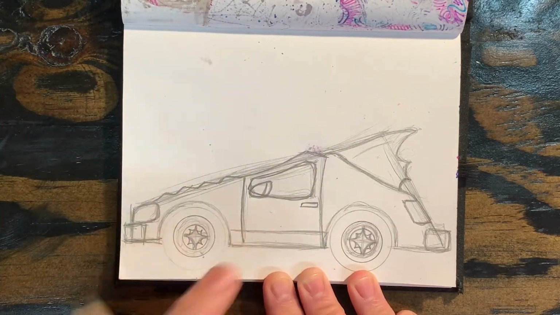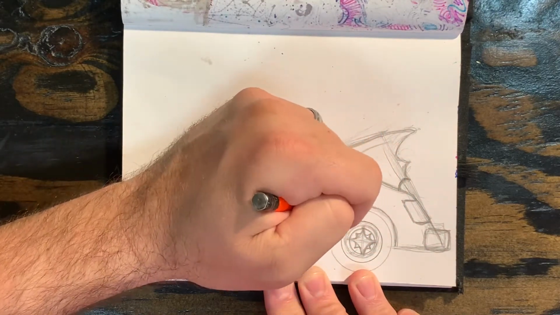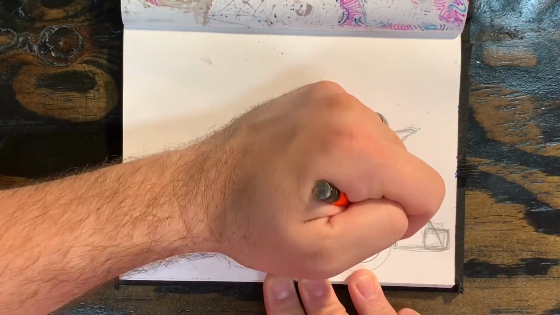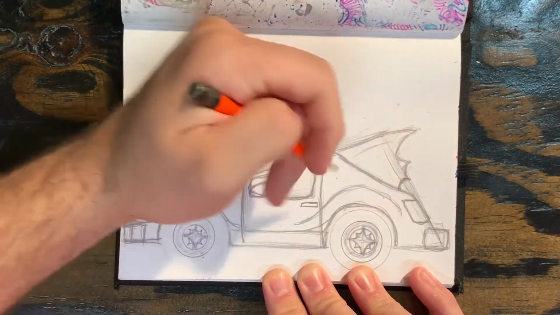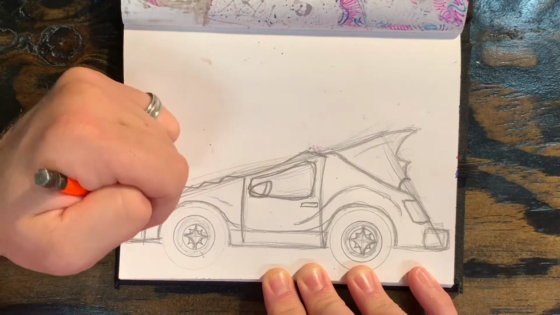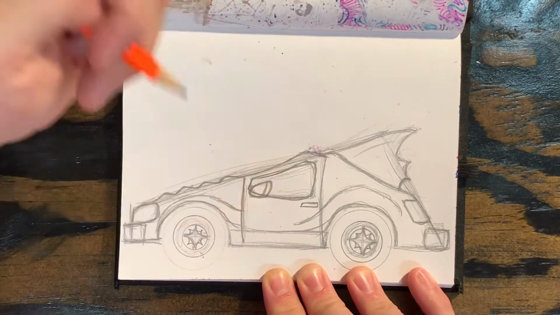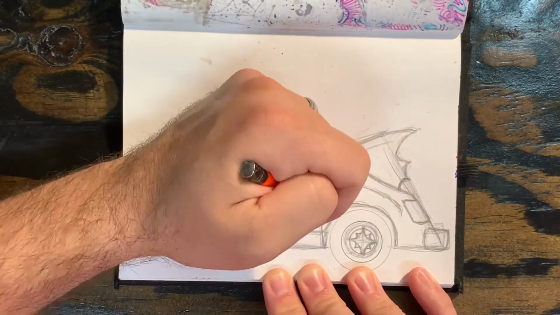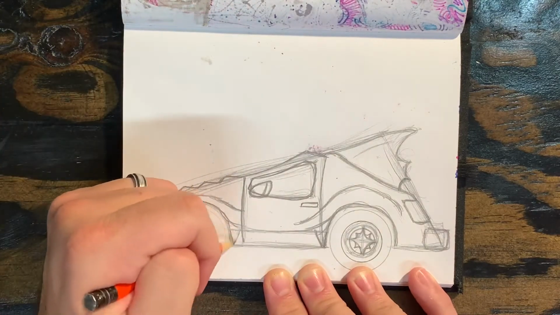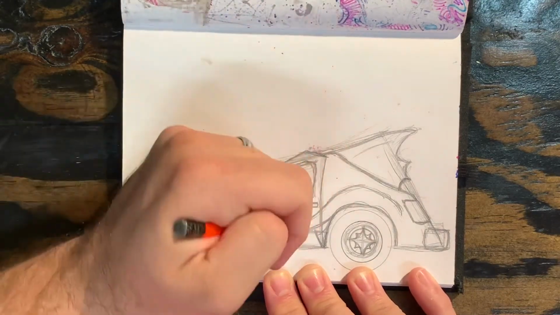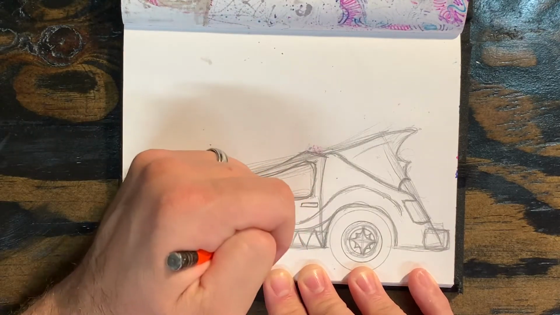And now I've drawn this decorative line right here, and I've got an idea for it. So the wheel wells will be the lip of the dragon. And this decorative stripe is now going to become the teeth.